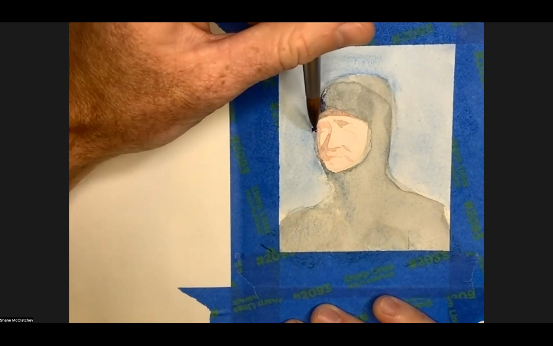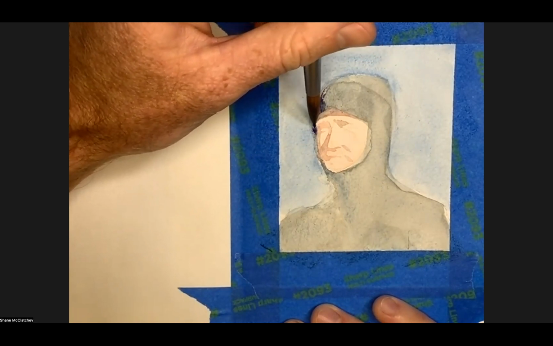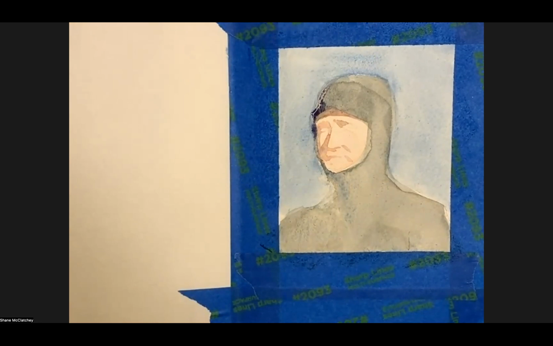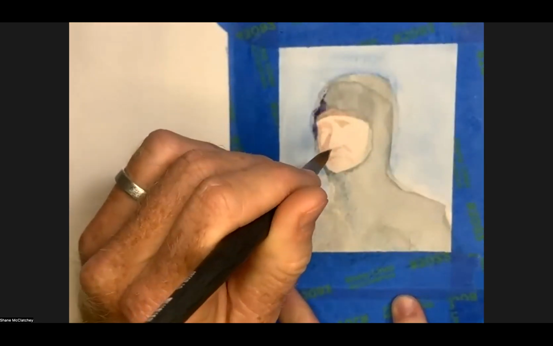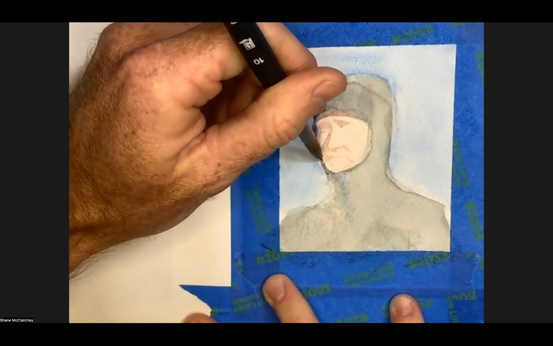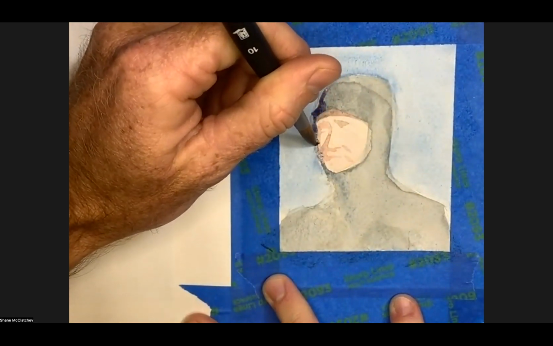Seeing that dark shape is like a little alarm goes off, like, okay, that's really useful right there. Let's pay attention to it. Let's turn up the volume on it a little bit. It's helping define the face and separating it from the background in an interesting way.